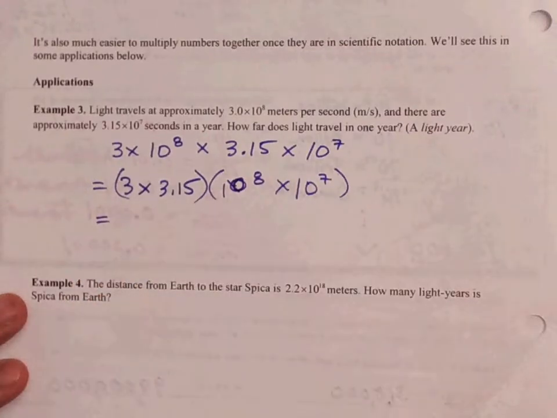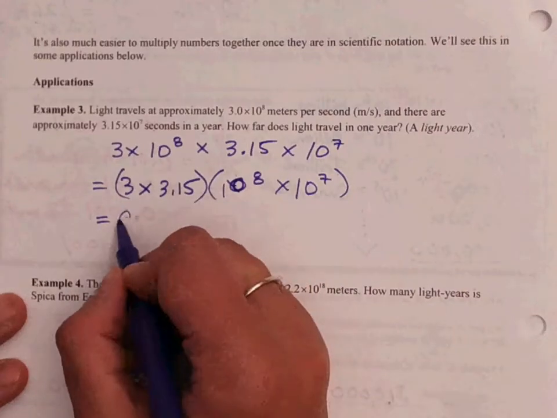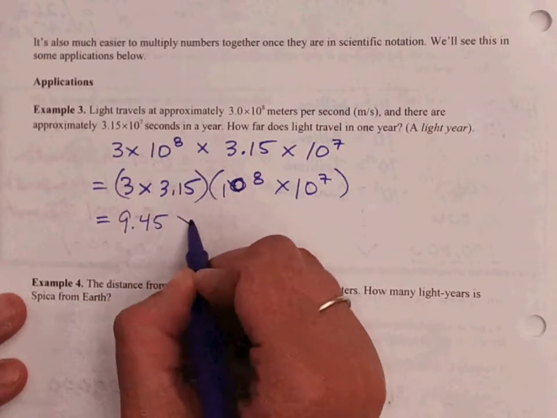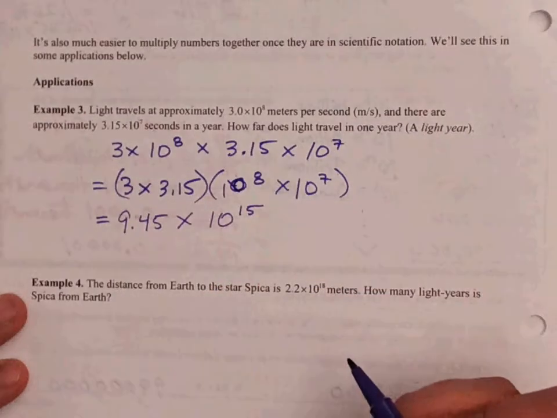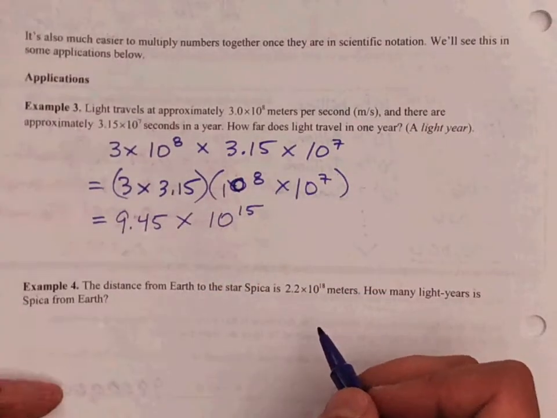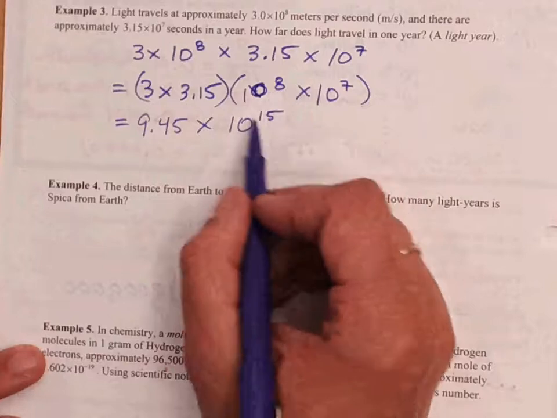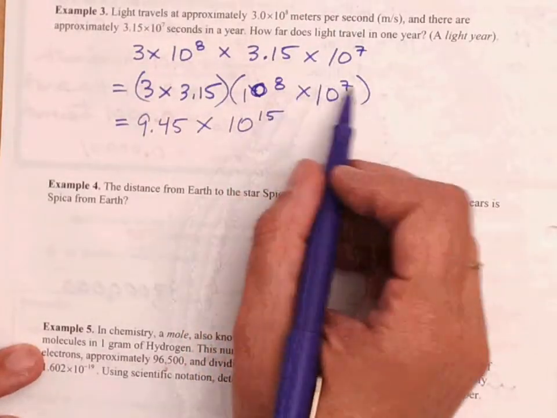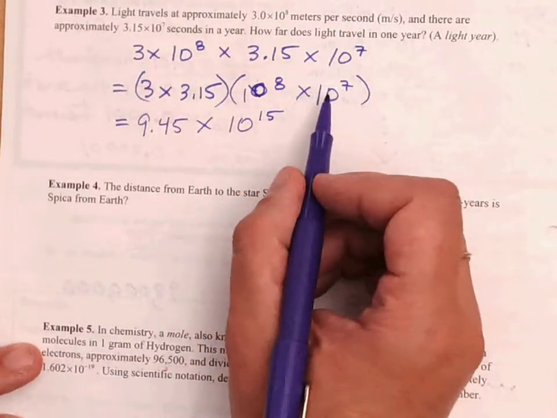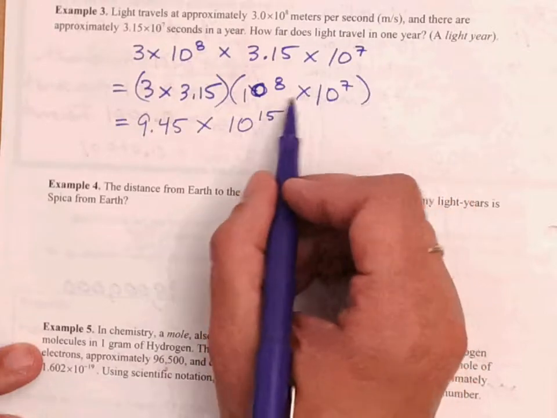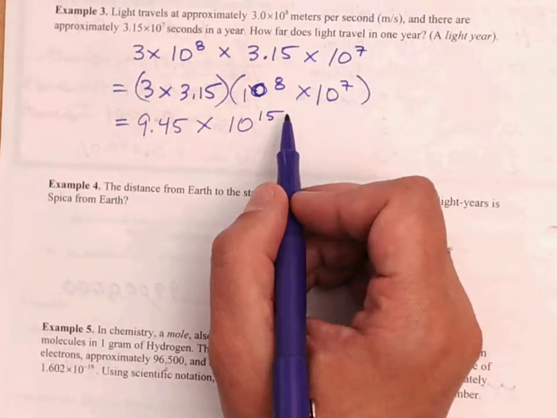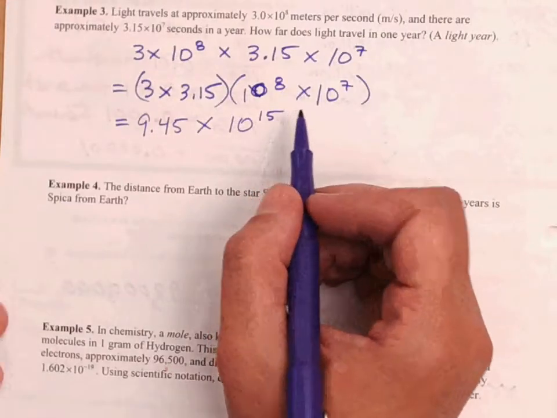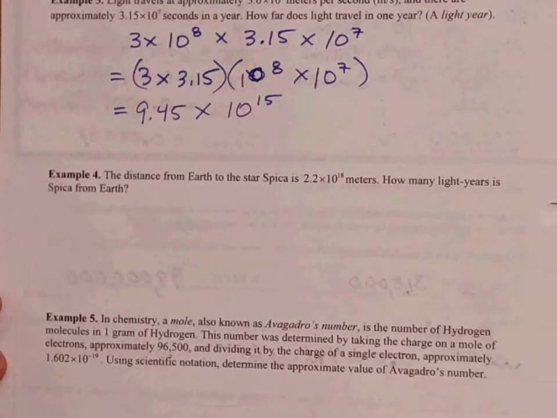So what is 3 times 3? 9.45. 9.45 times 10 to the 15th. Does everybody see where we got the 15 from? Does anybody play cribbage? So that's why you knew that 8 plus 7 right away is 15. If you play cribbage, you would know that. But you might know that anyway just because you know how to add.